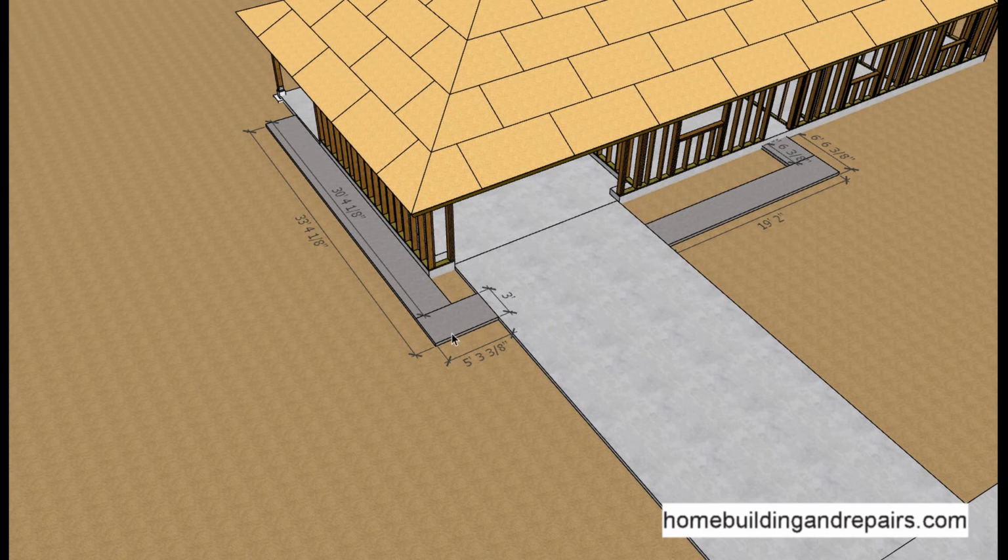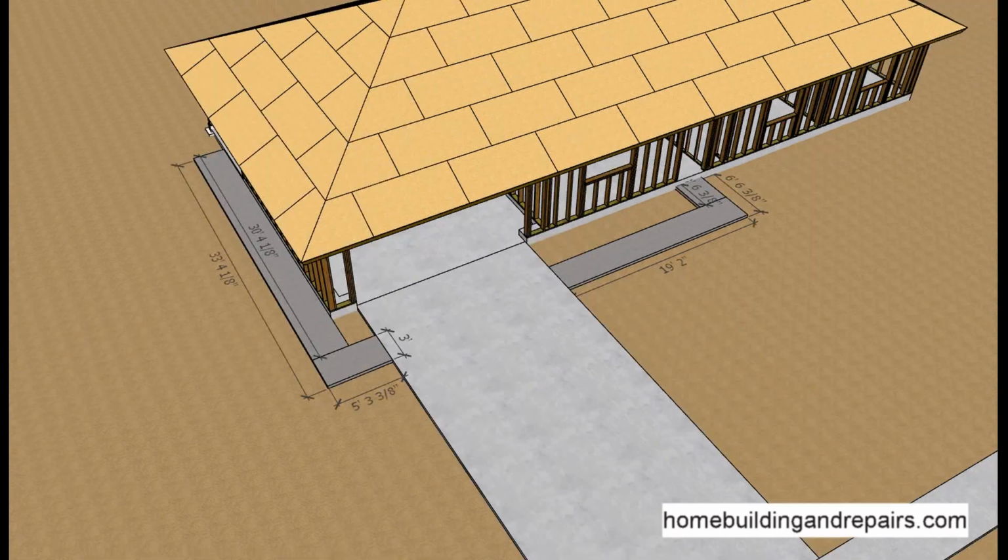So again, these are for walkways with 90-degree corners, not 45 degree or 10 degree corners. And again, I will try to make another video for you on different shapes also.